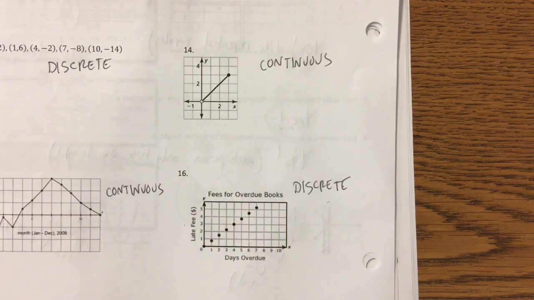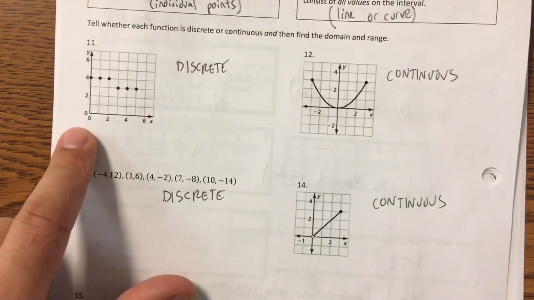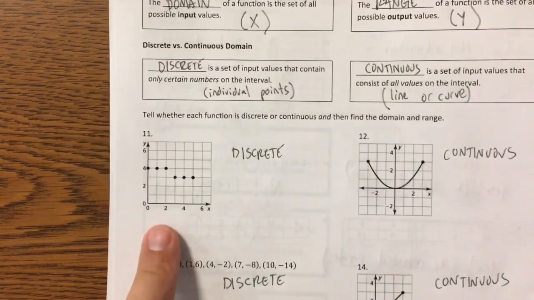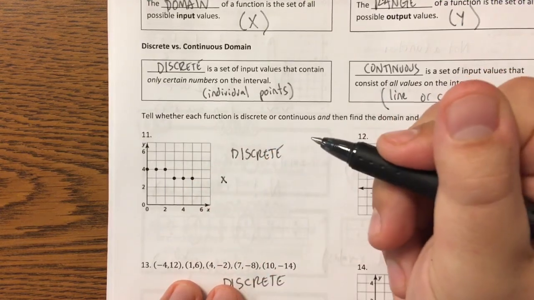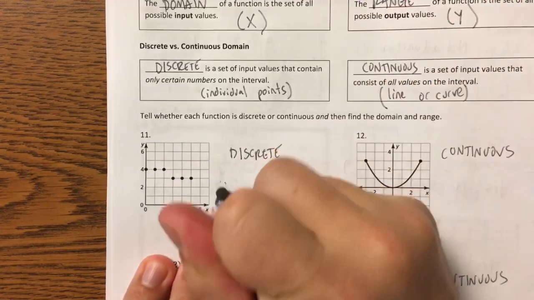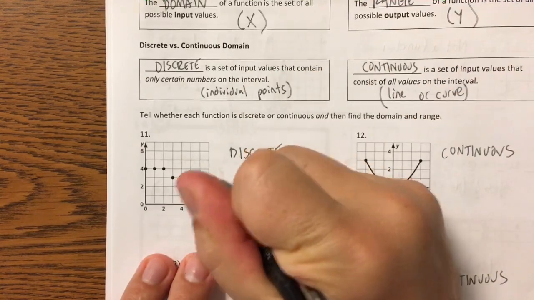The problem with writing domain and range is it's going to be different depending on whether it's discrete or continuous, because what you're doing is listing all of the x values and all of the y values. When it's discrete, it's pretty easy. If I want to list all the x values of number 11, I'll label it with domain.